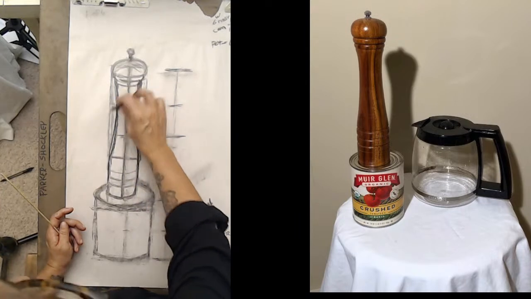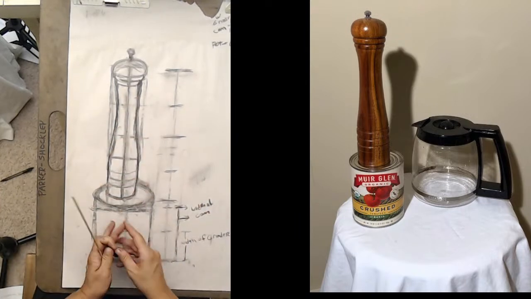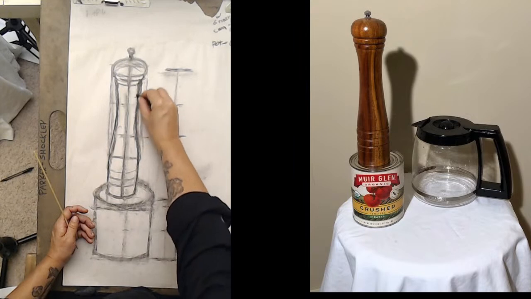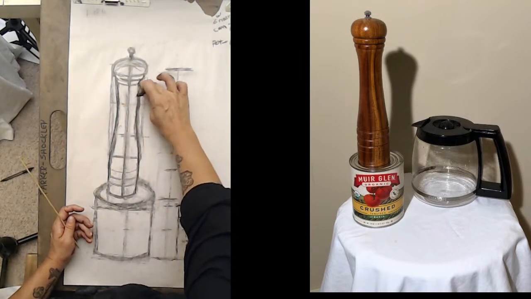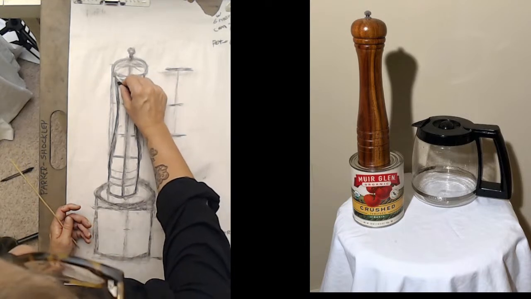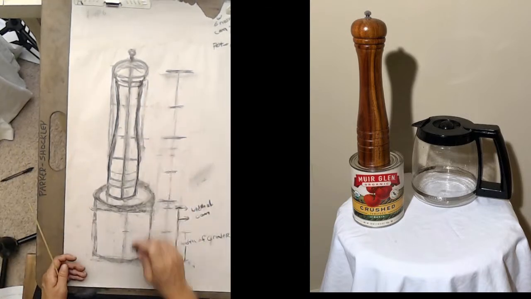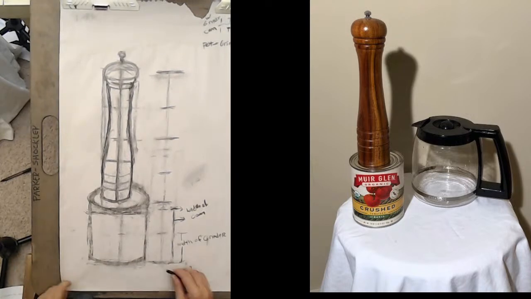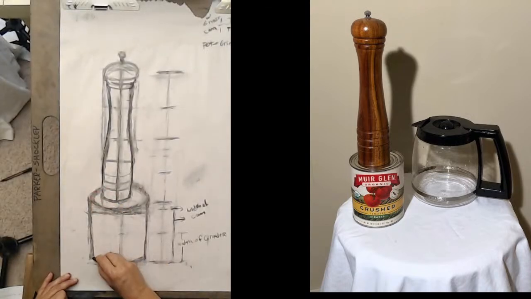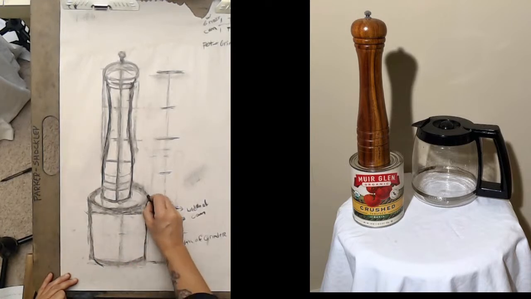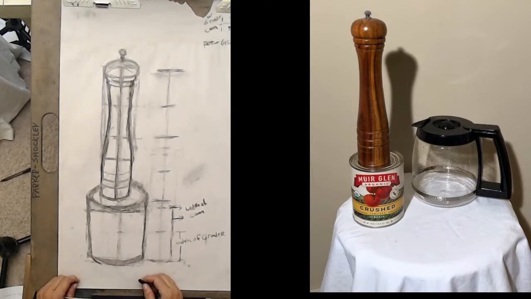I think this one is a little too harsh. Alright, so it's starting to look more like that pepper grinder and not just a generic pepper grinder. I feel like the ratios look pretty good. And now we're on to the coffee pot.